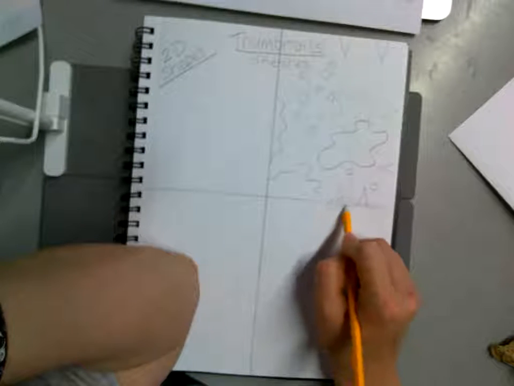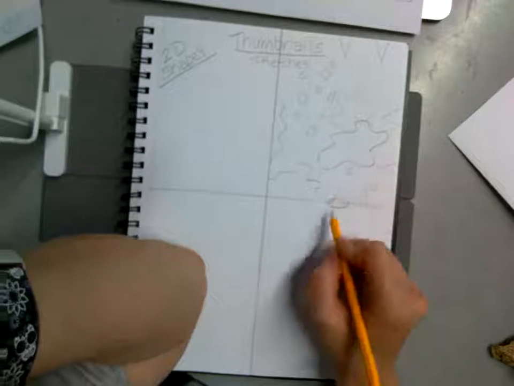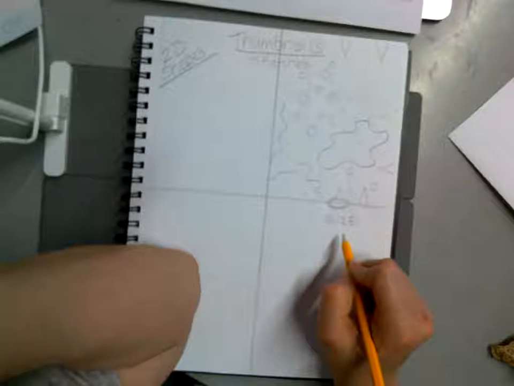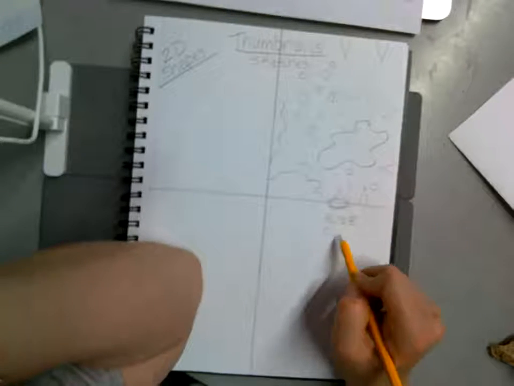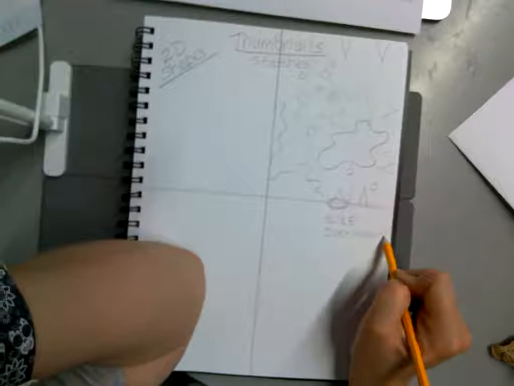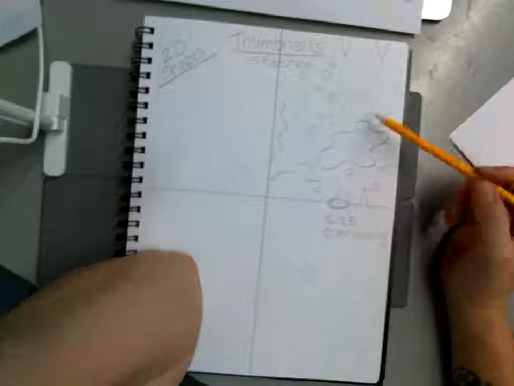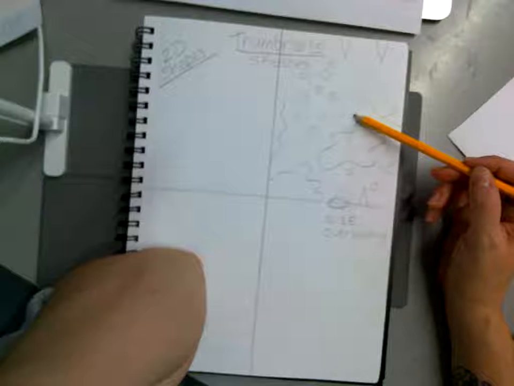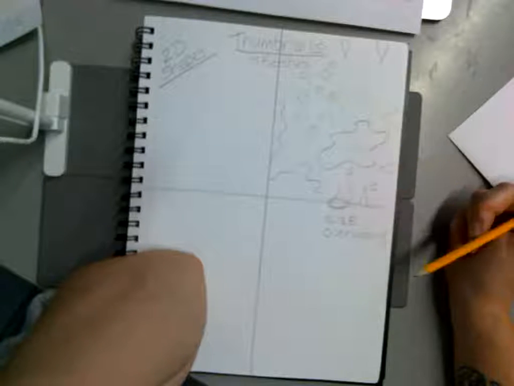You need to think about touching the edge, the size of your shapes, so different sizes, and then shapes that are overlapping, because that helps create depth. Kind of like this guy is closer to us and this guy's further away because he's underneath this big first blob.